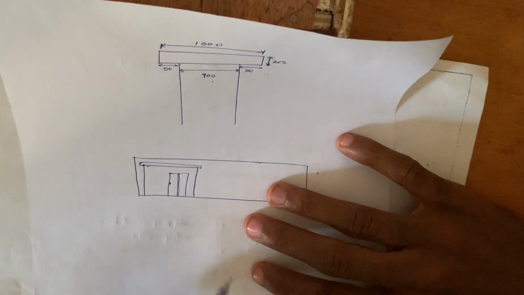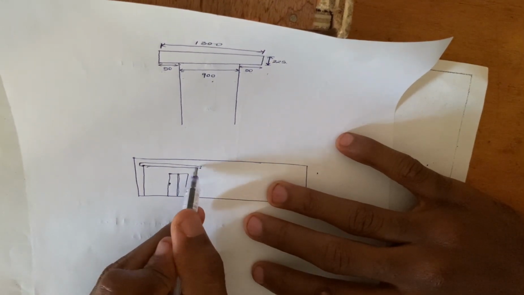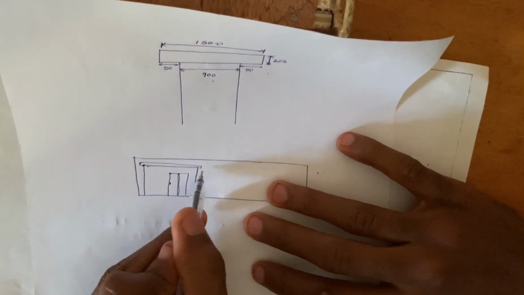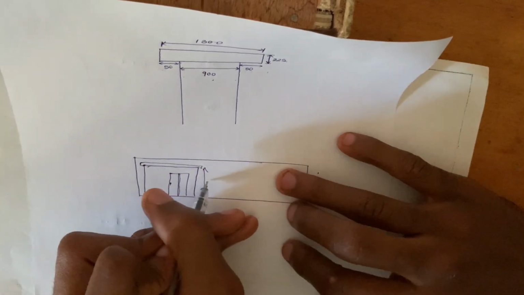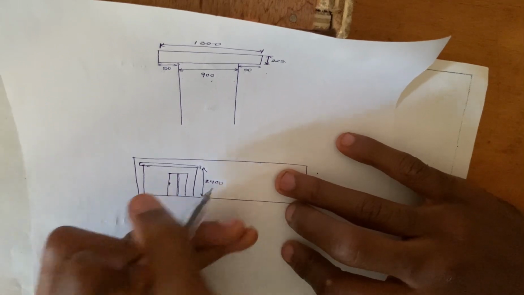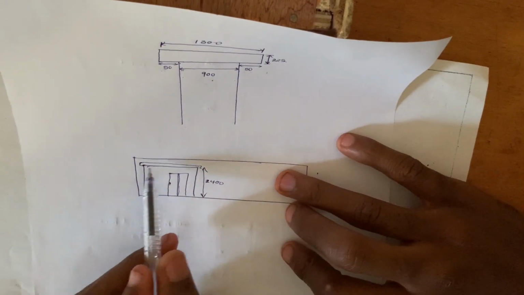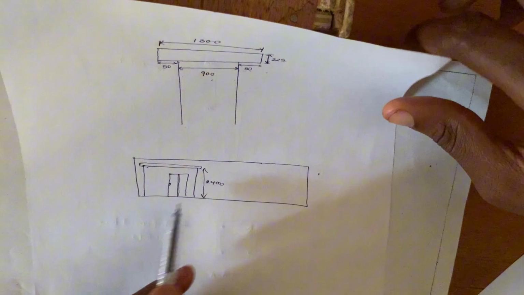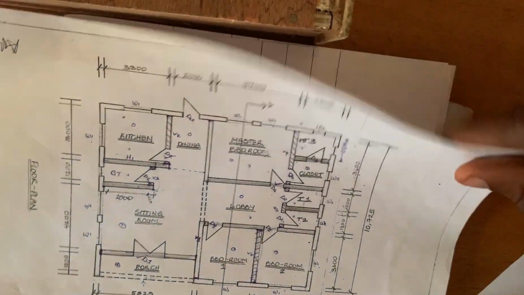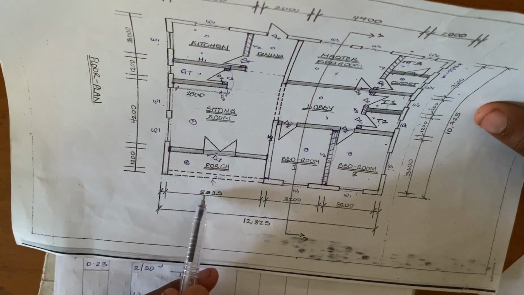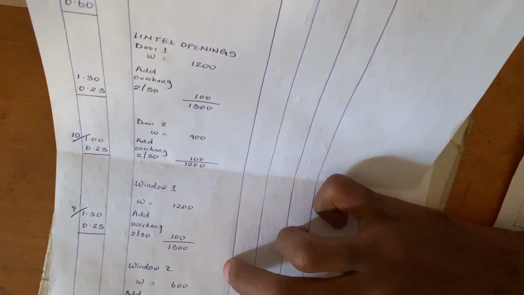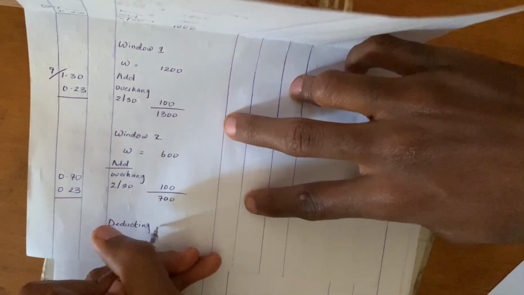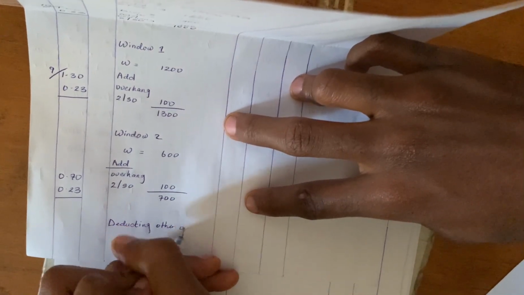We will assume that the height of this opening, that's from here to here, is 2,400. That's what we're going to be assuming, that the height of this opening is 2,400, and we already know our length in the plan as 5,525. So now we are going to be deducting, let's say deducting other openings.